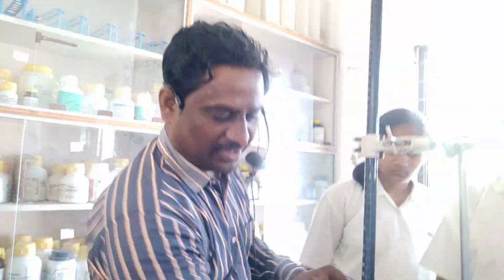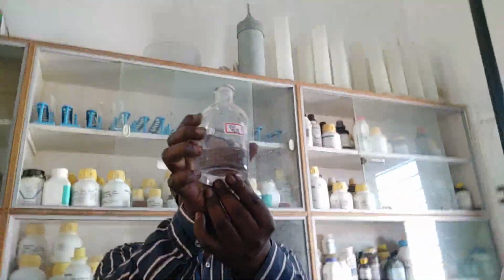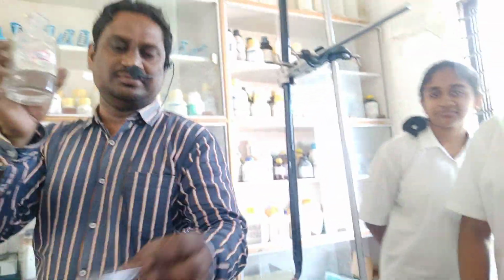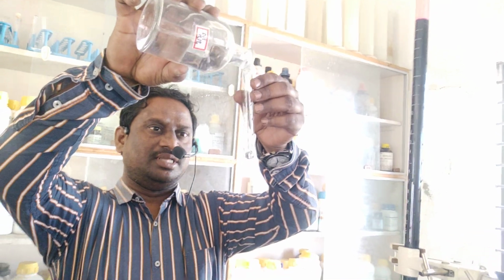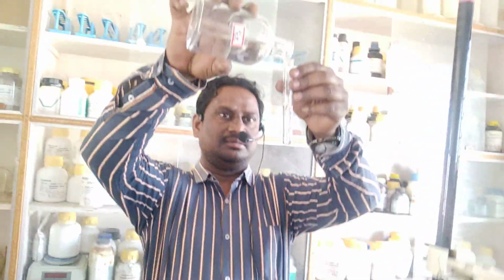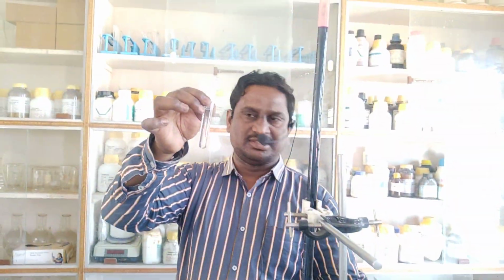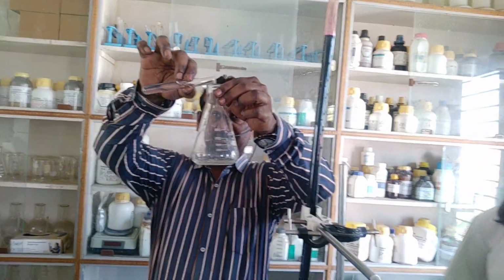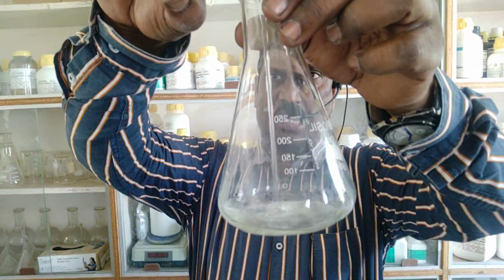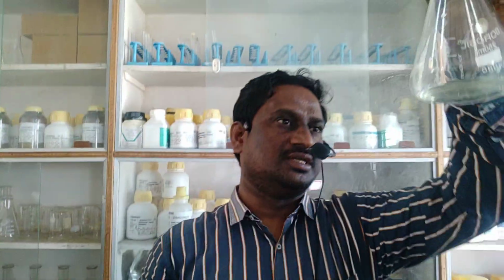Clear? See the second point. Add half test tube of dilute H2SO4. So this is dilute H2SO4. Okay, are you observing? So this is the test tube, and half test tube of dilute H2SO4 we add. Like this, half of the test tube we add. And this dilute H2SO4 we transfer to this FAS solution. Clear?